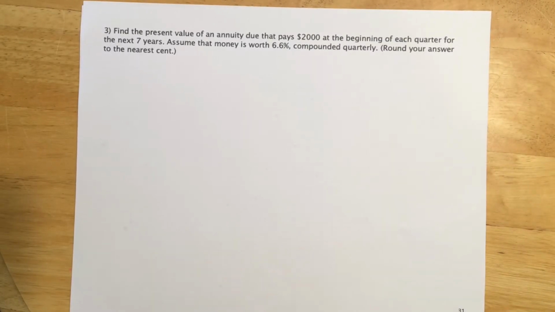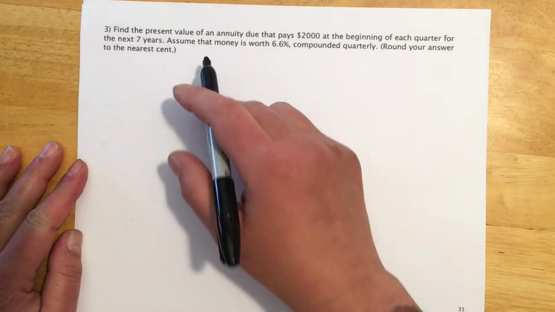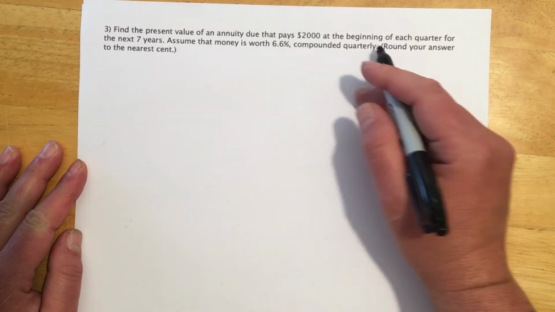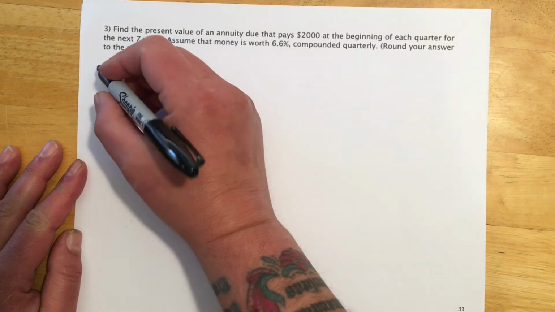So number 3 goes, find the present value of an annuity due that pays $2,000 at the beginning of each quarter for the next 7 years. Assume that the money is worth 6.6% compounded quarterly, round to the nearest cent. Okay, so we're finding the present value, so that was A.